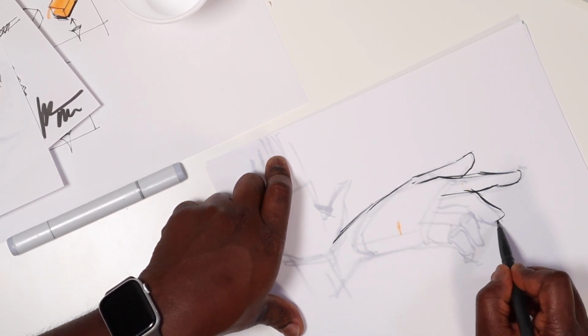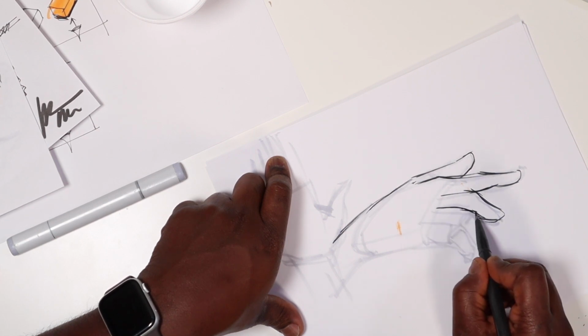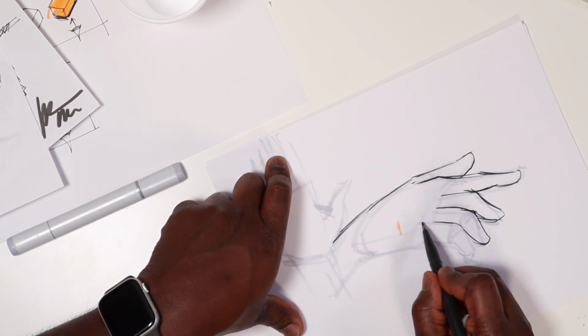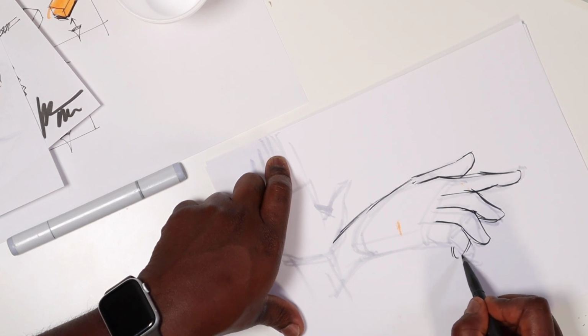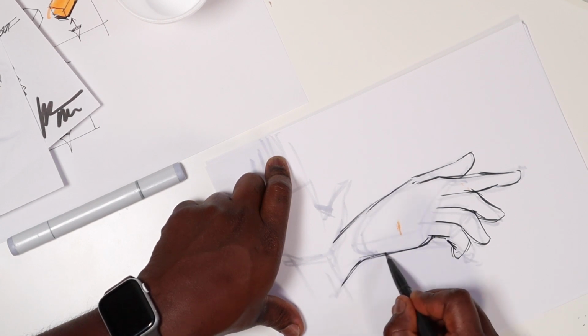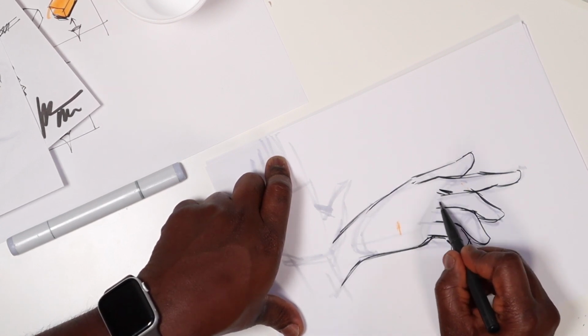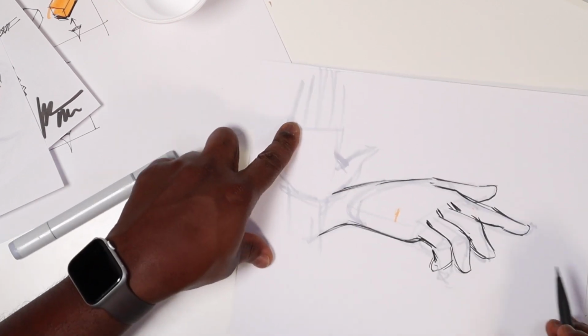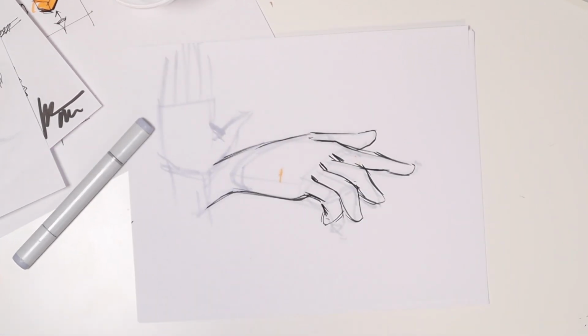And again, trying not to focus too much on all the details, but just enough that I have something representative of a human hand. And yes, it's not perfect, but it's enough that I can say, you know what? That's a hand. It's a symbol. And to me, sketching is about finding and creating those symbols that work to communicate the ideas that you want to communicate. It's actually pretty empowering if you think about it as a sketch artist or illustrator. Just really, really powerful tool.